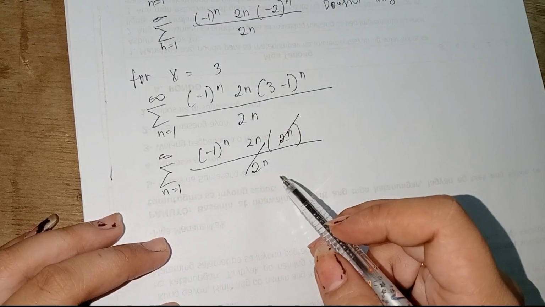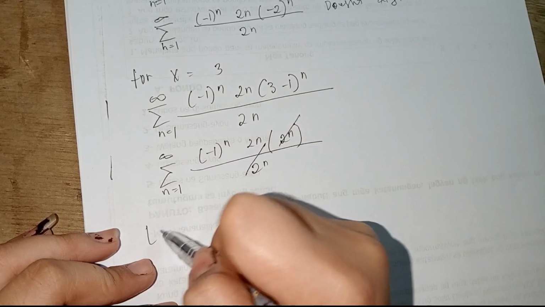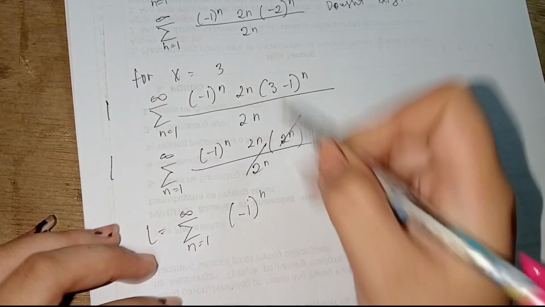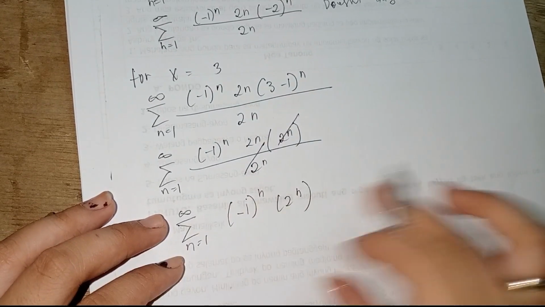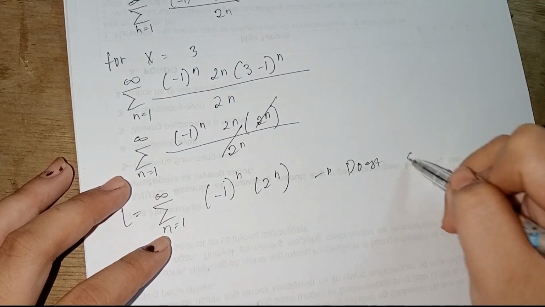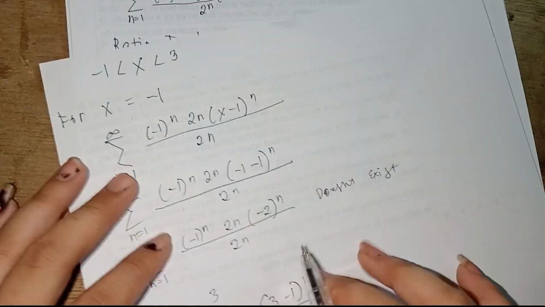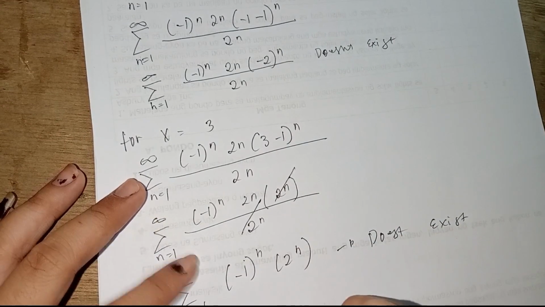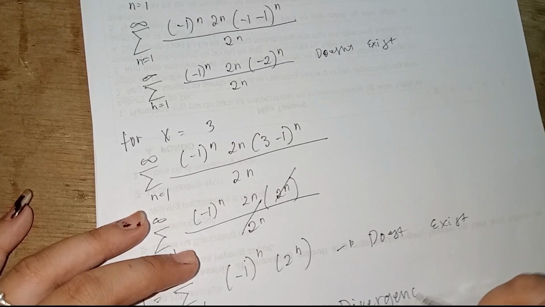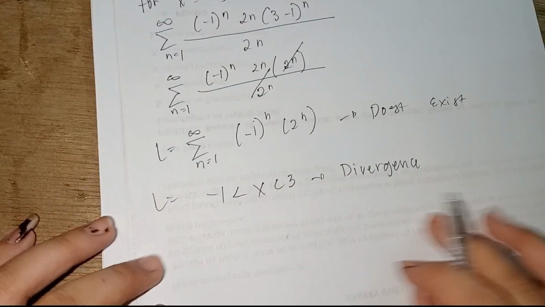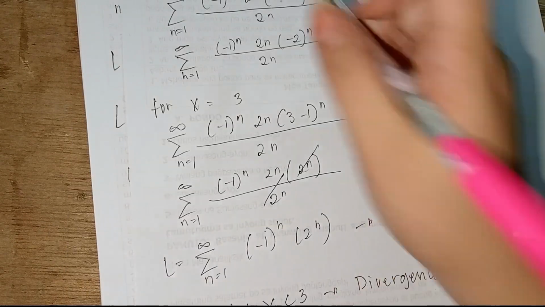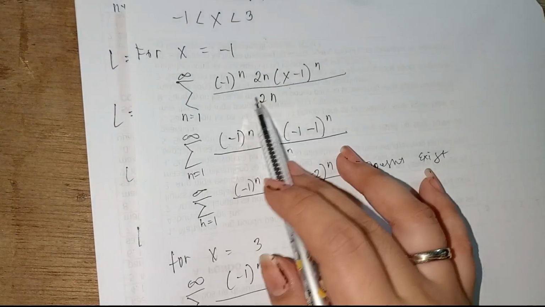Magkamukha. So, we have now, limit is equals to negative 1 raised to n kasi ito na lang natira, n, 2n. So, same din. Pag ganito ang lumabas, doesn't exist din siya. So, ibig sabihin, negative 1 less than x less than 3 is nag-divergence siya. So, yung limit natin is nag-fall siya sa divergence. So, yun lang. Ito yung pinaka-final answer ng our original equation.